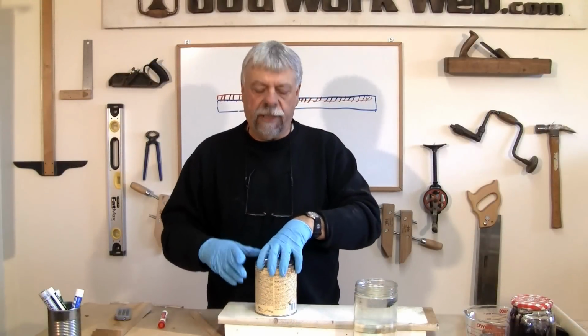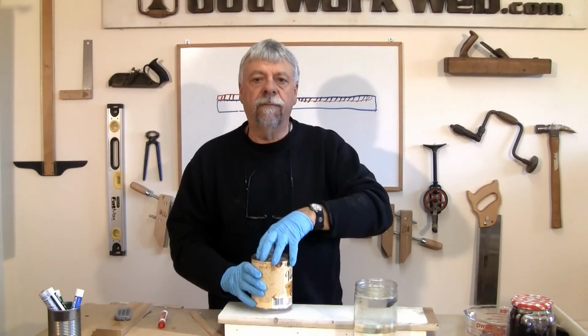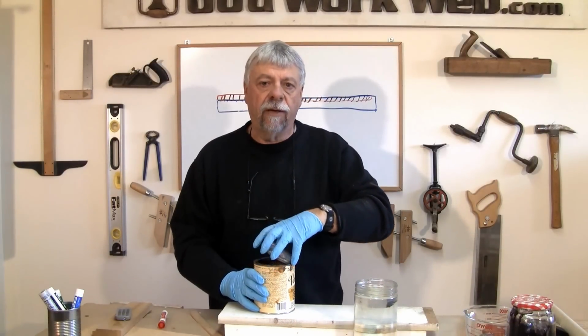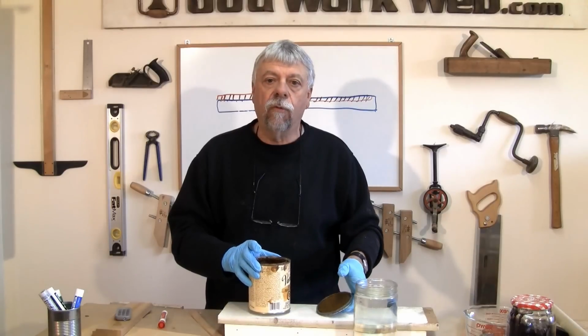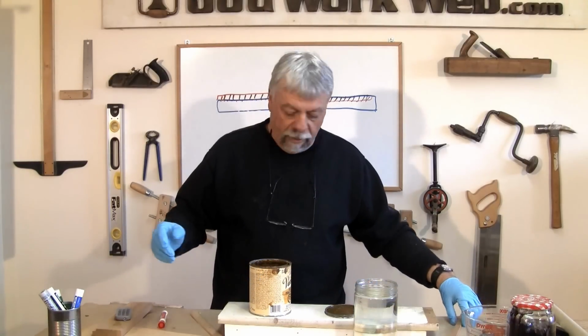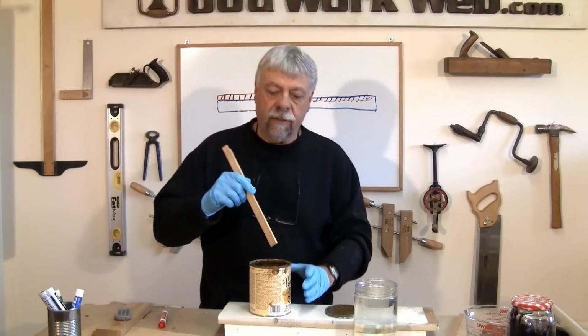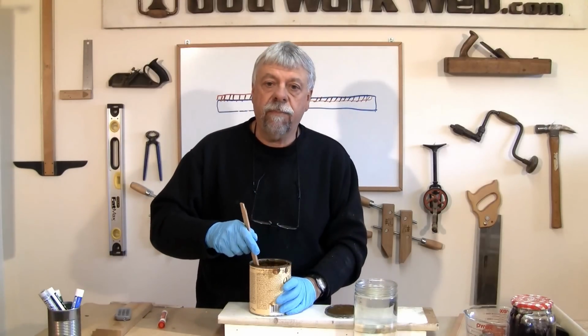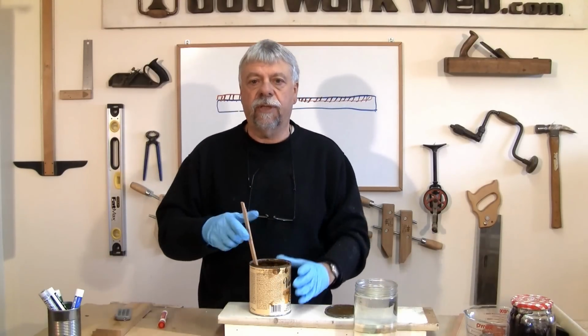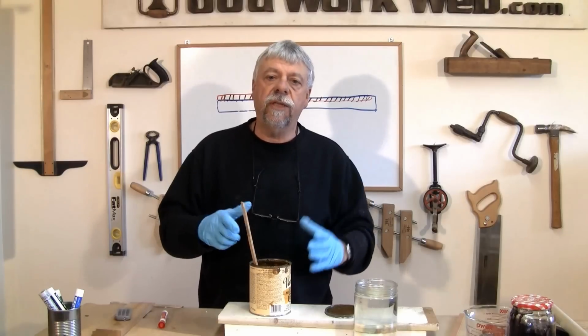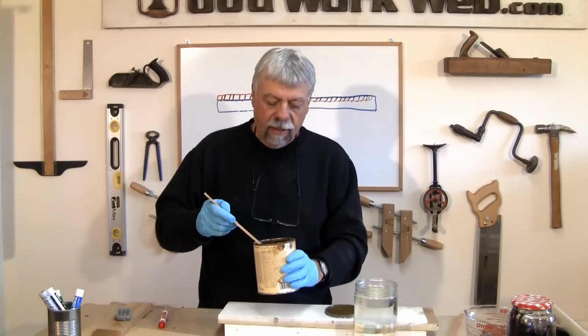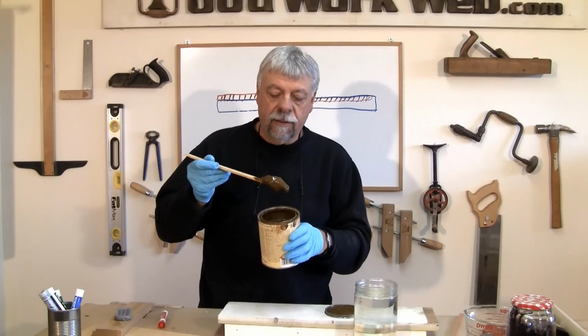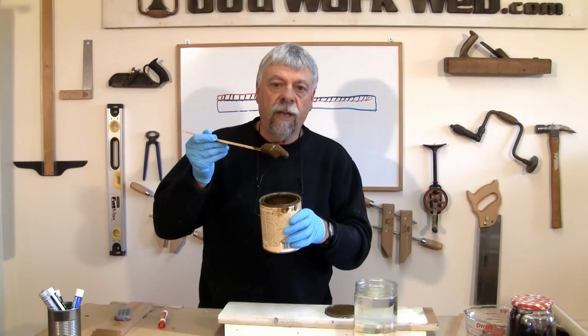So to prove my point, here's a can of stain. Now I haven't used this can for probably over a year, and when we mix it, because any of these painting materials, staining materials, finishing materials, you always need to make sure that they're stirred well. Now look at that. See that globby material?